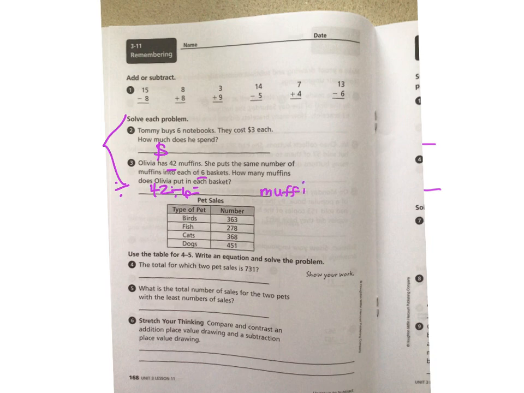All right. And then we have a little fun table or chart here with some pet sales. This is how many pets they sold at the pet store. So they have the birds, the fish, the cats, and the dogs. And you are going to use that table to answer number 4 and 5. Okay, and extra credit down here.